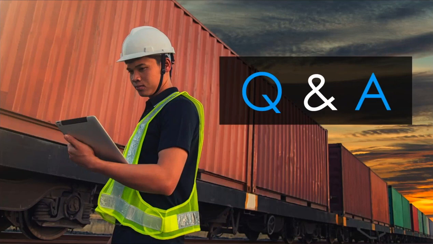So one of the questions that I have is regarding the offline capability of the application. Can the solution completely work in a fully disconnected state? If so, what is the volume of data that can be stored? So yes, the solution is fully offline capable.